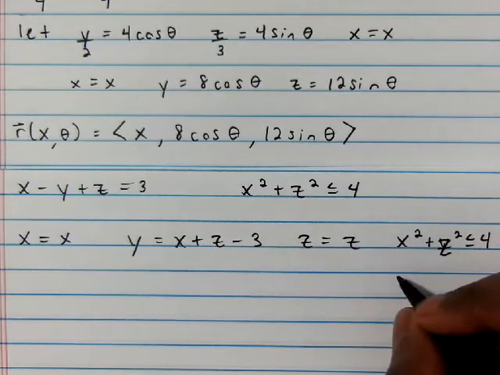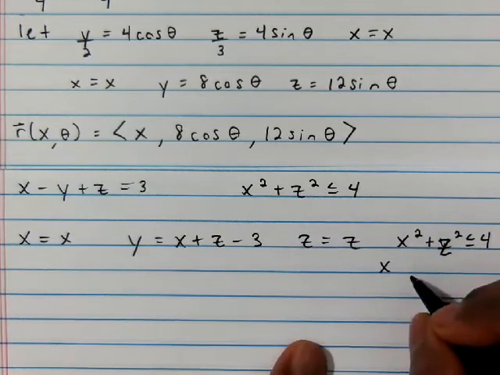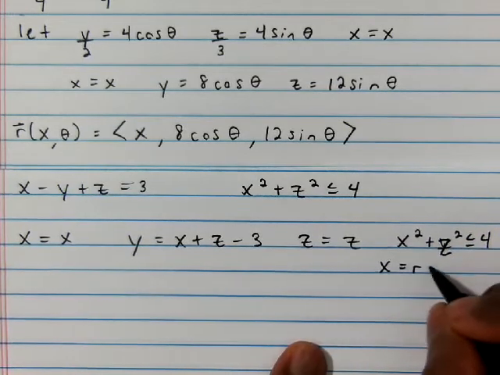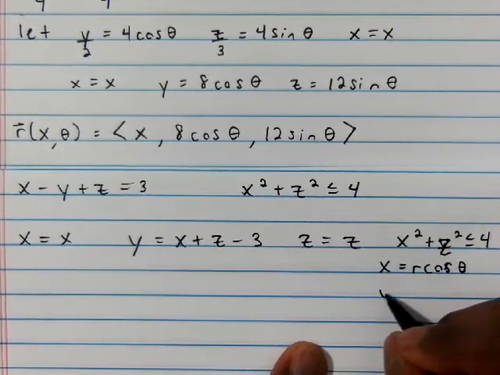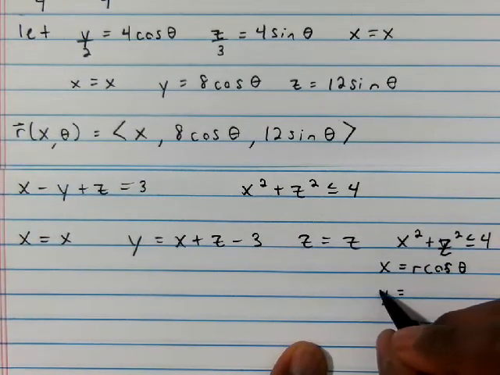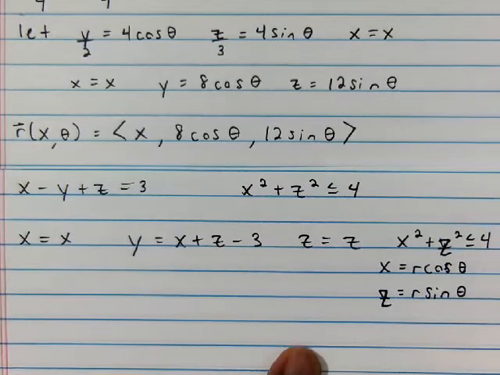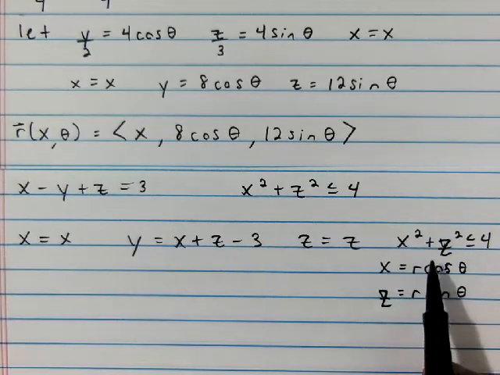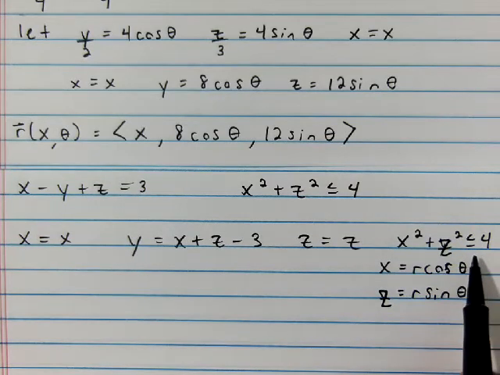So here now we're going to let x be equal to r cosine theta. And we're going to let z be equal to r sine theta. Now, if we were to look at this in the xz plane, it's actually a disk.